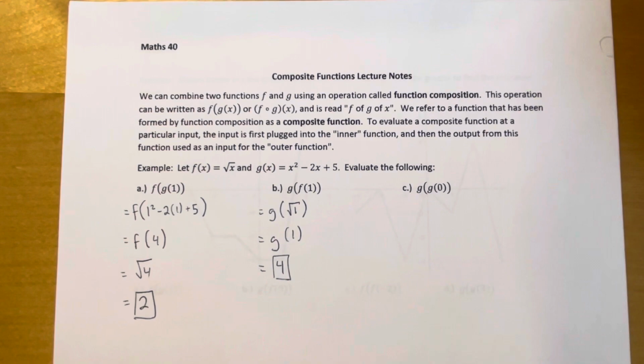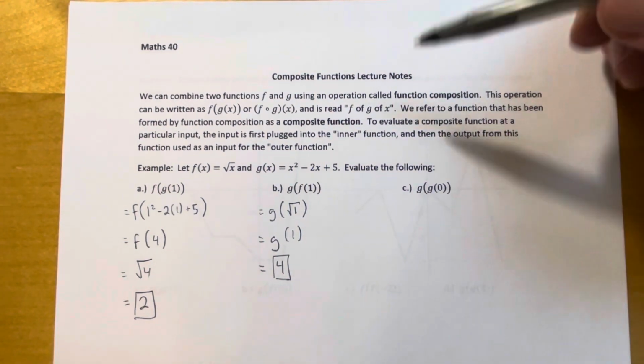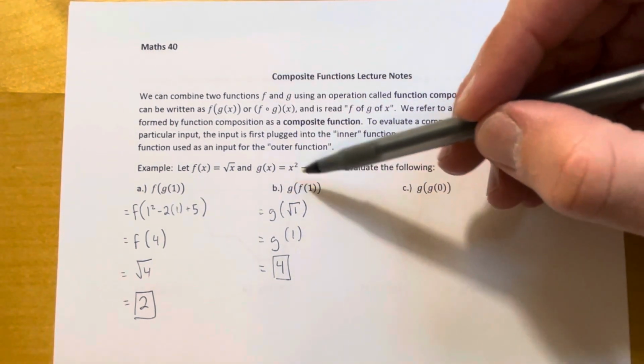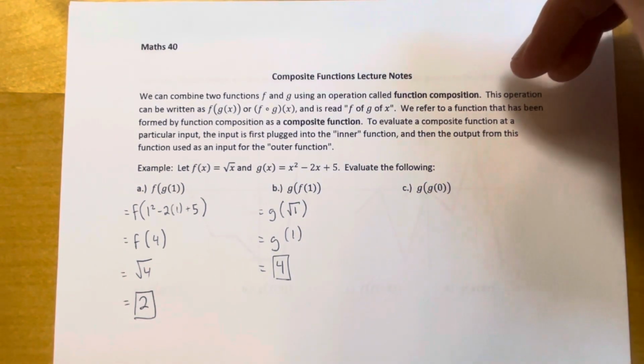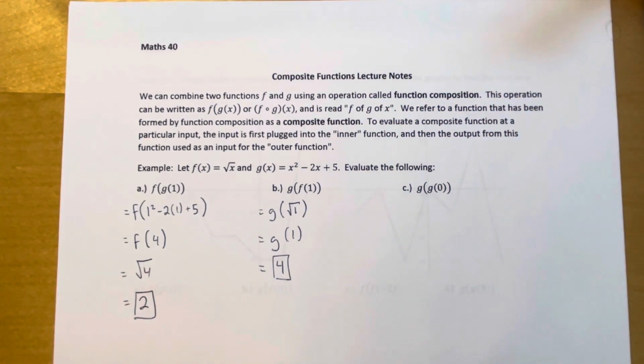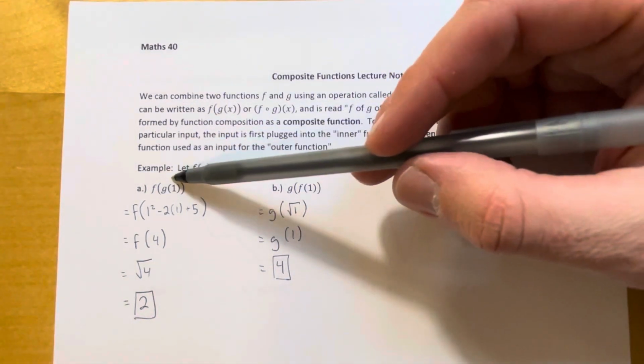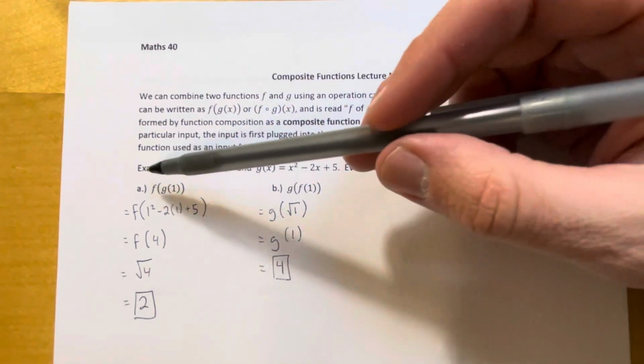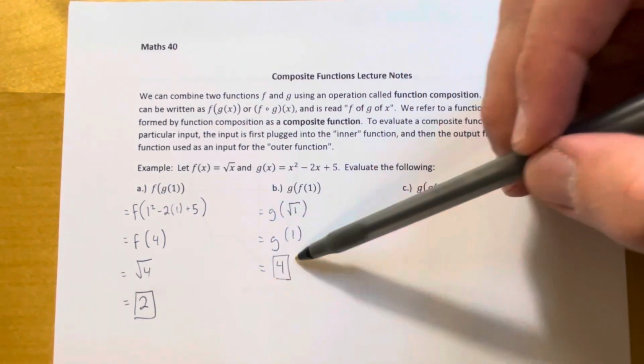A really important thing to notice from these first two examples is that function composition is not commutative. What commutative means is that you can switch the order that things are happening in. So for example, addition is a commutative operation. 2 plus 3 is the same thing as 3 plus 2. Switching the order doesn't change the answer. Multiplication is also commutative. Things like subtraction and division are not commutative. So not every operation has that property. Function composition, as we can see, is not commutative. f of g of 1 and g of f of 1, by switching where the f and the g show up, I get different answers.